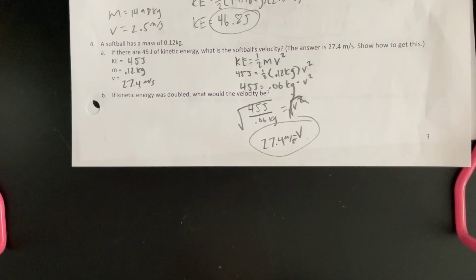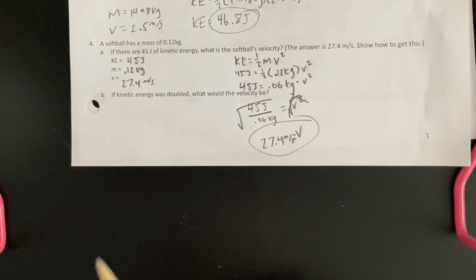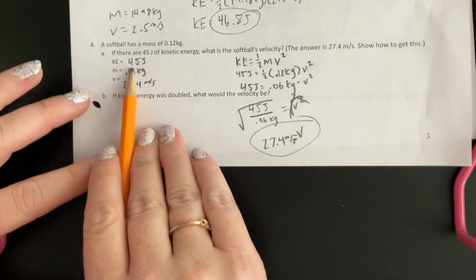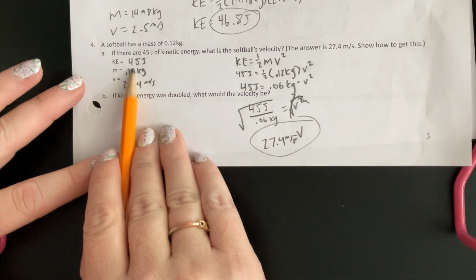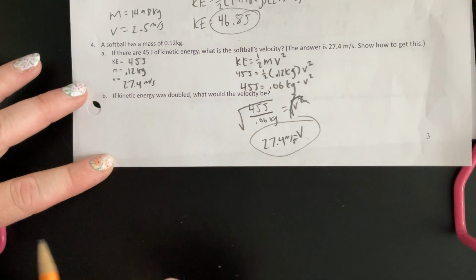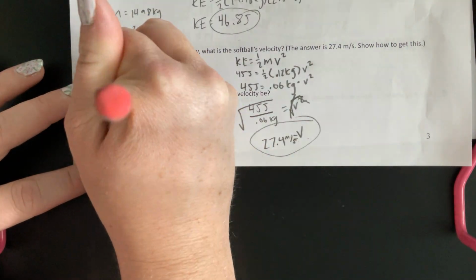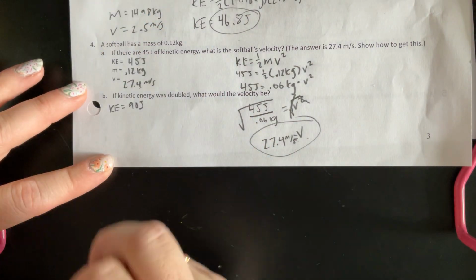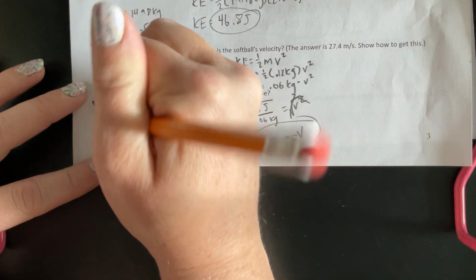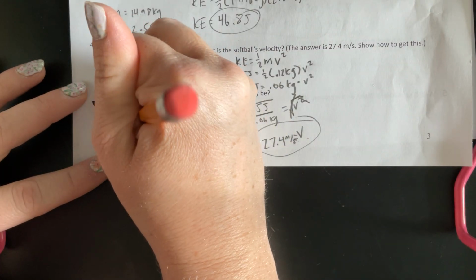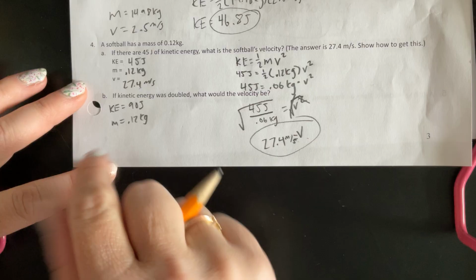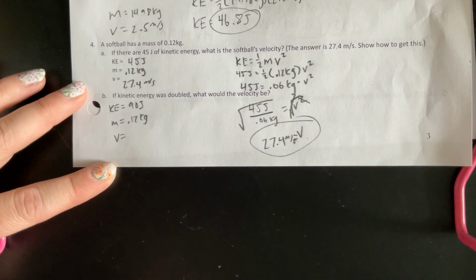So if I double the kinetic energy, the kinetic energy before was 45, so my new kinetic energy is going to be 90, right? My new kinetic energy is going to be 90. My mass is still going to be the same. And we're trying to figure out what the new velocity is.